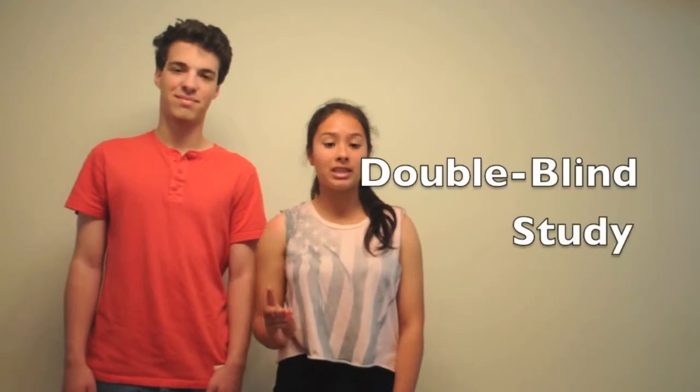But sometimes the experimenter can inadvertently influence the results because of their knowledge of the treatment. To eliminate the observed expectancy bias, we will run a double-blind study, where neither the experimenter nor the subjects will know who is receiving which treatment. A third party should hold the information which identifies the subjects and which treatment they received.